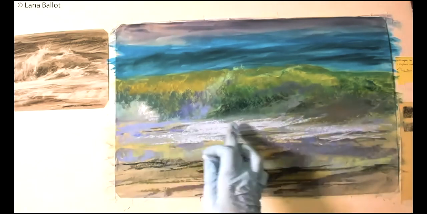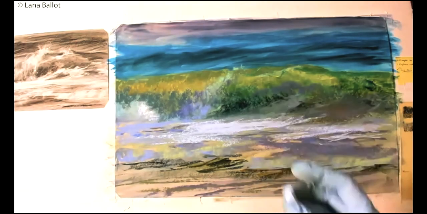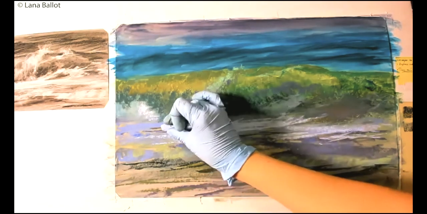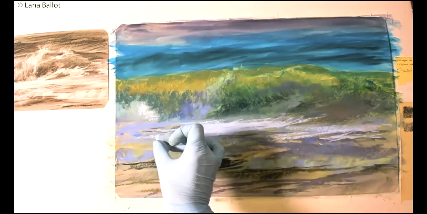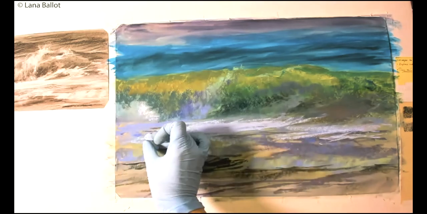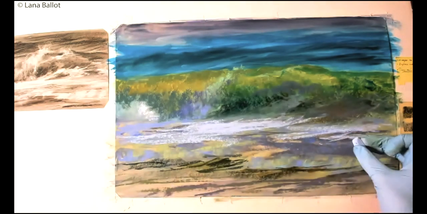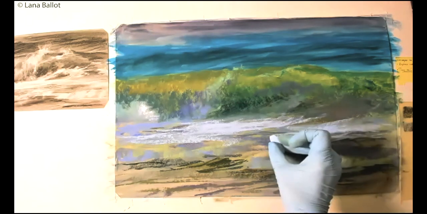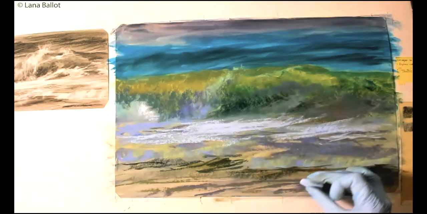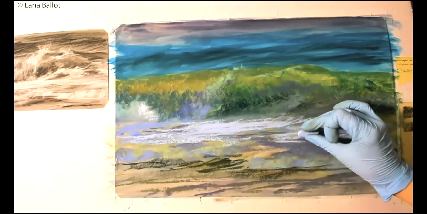So here I can make it smoother instead of building up a lot of texture, to let it go smoother on its own. I can help it if I feel that's better. And then just kind of connect these areas.